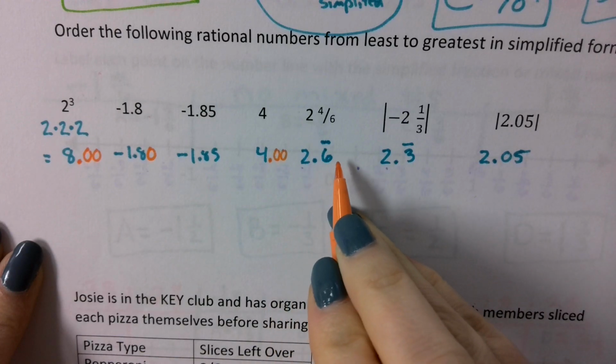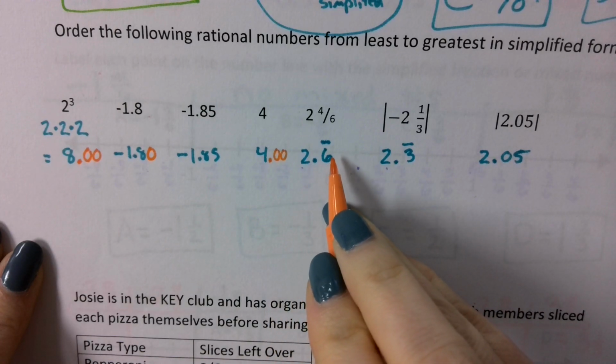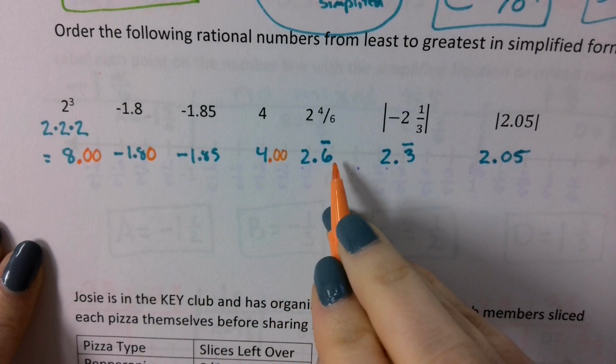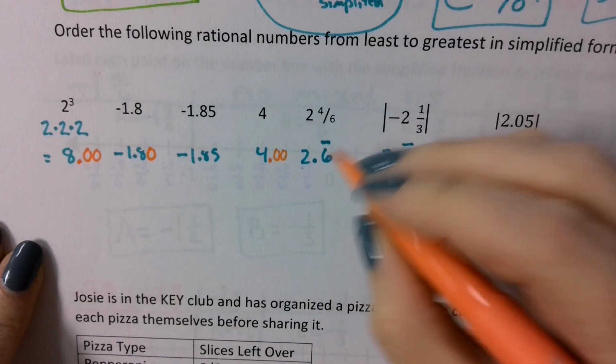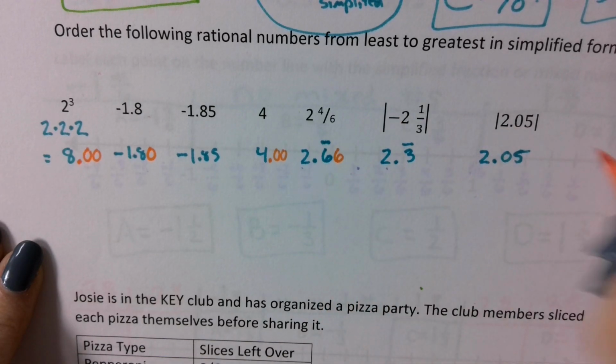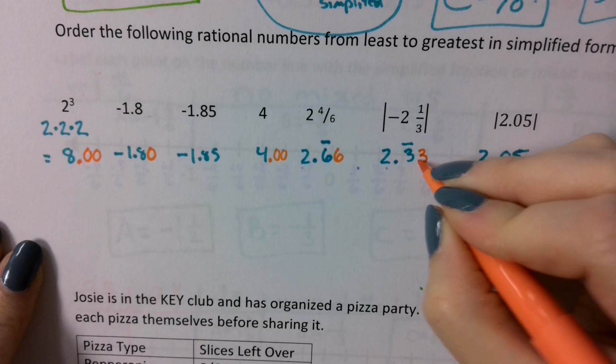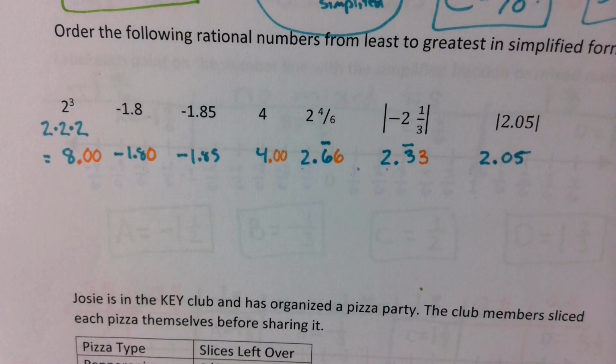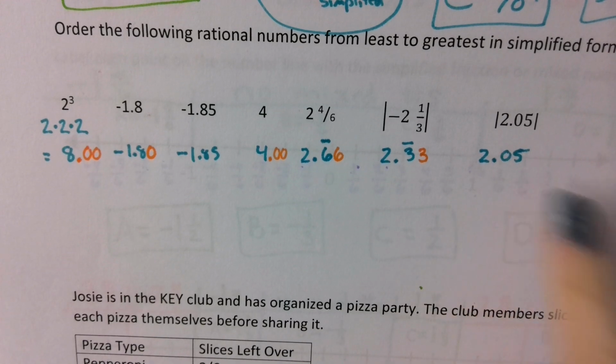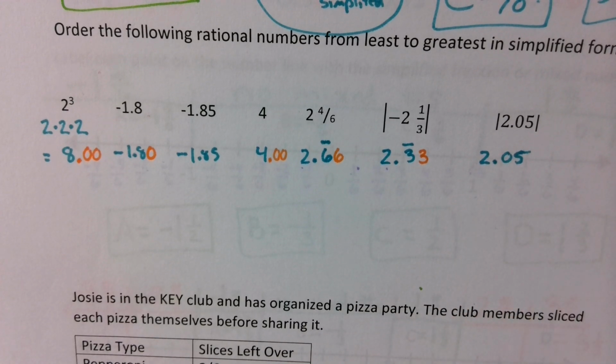With 2.6 repeated, am I going to put a 0 behind it? No, because it's 6 repeated. So what's going to go behind it? Another 6. Same thing with 2.3 repeated. I'm going to put a 3 behind it, not another 6, because there wasn't a 6 that's repeating. It's a 3 that was repeating this time. And then 2.05. So now I have all of my numbers in decimal format.